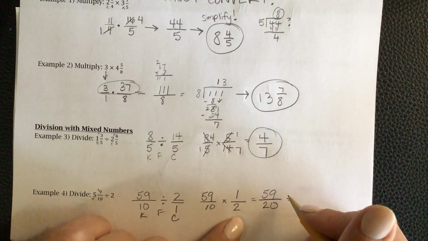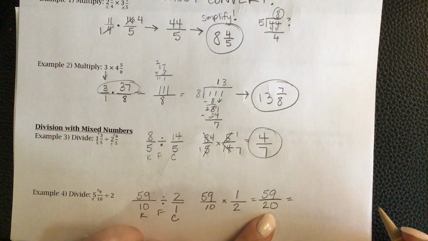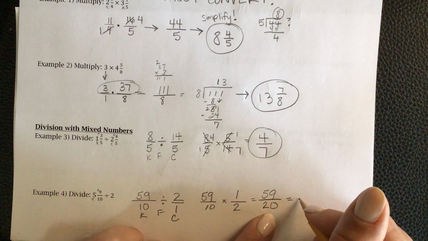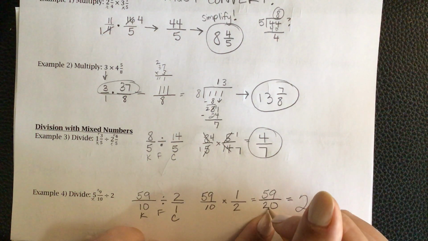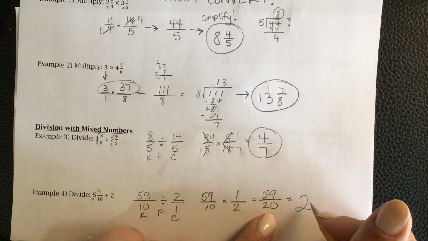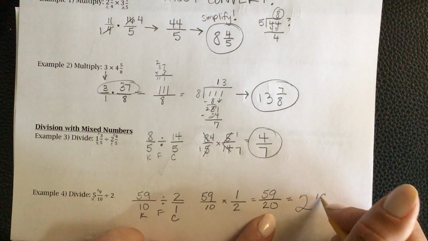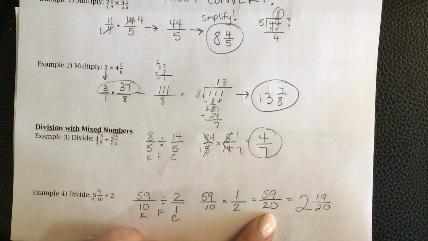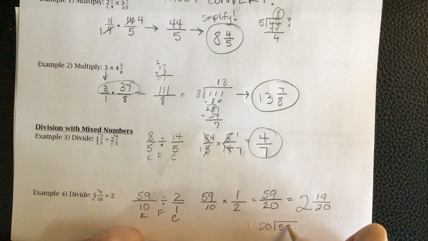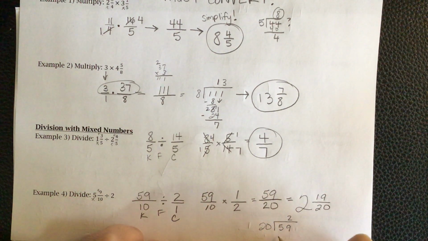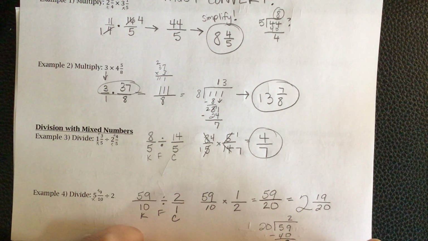This time I need to ask myself, how many 20s can go into 59? I know it can go into it 2 times, because 2 times 20 is 40. And then I would have 19 left over. And 20 is my denominator, so I keep it. If you're not sure, 20 goes into 59 2 times. 2 times 20 is 40. Subtract and I get 19.